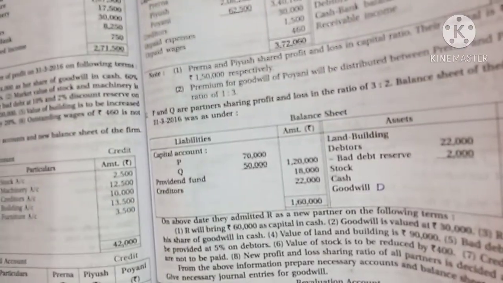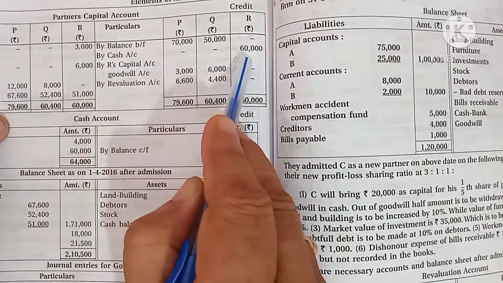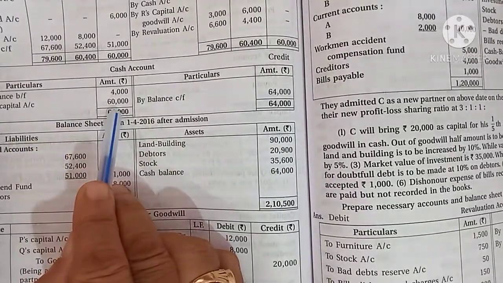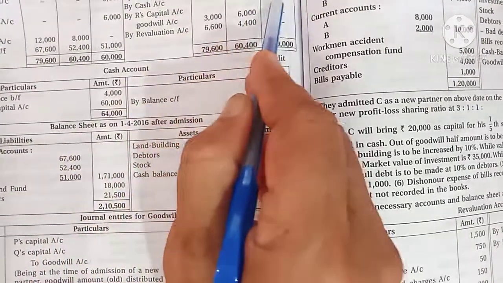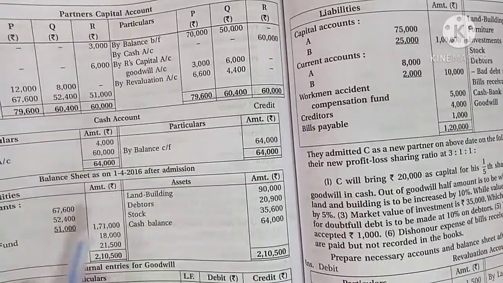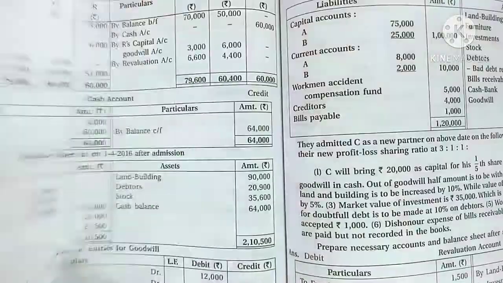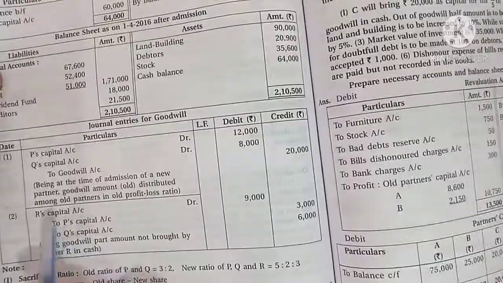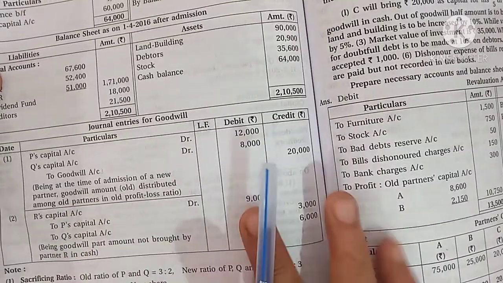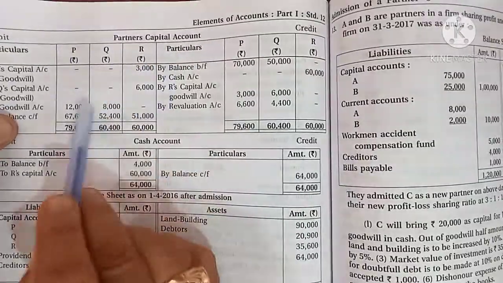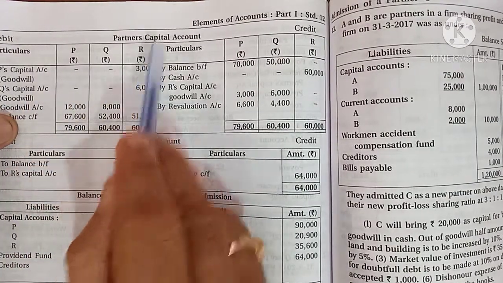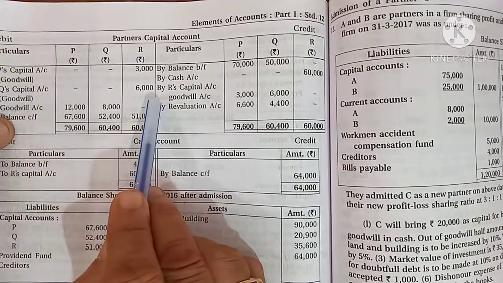First adjustment, R will bring 60,000 as capital, by cash 60,000. Cash account debit to R's capital 60,000. Second, goodwill is valued at rupees 30,000, that is already calculated, so R's capital account debit to P's capital 3,000 and to Q's capital 6,000.